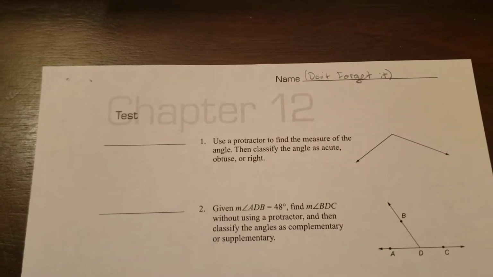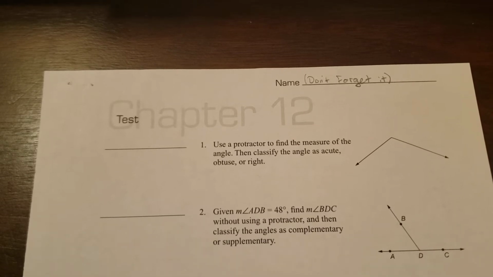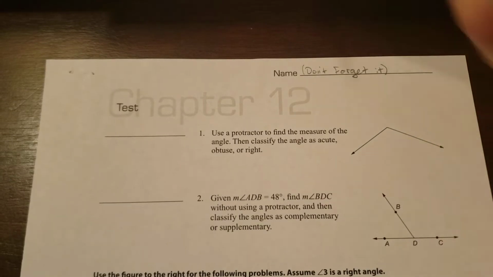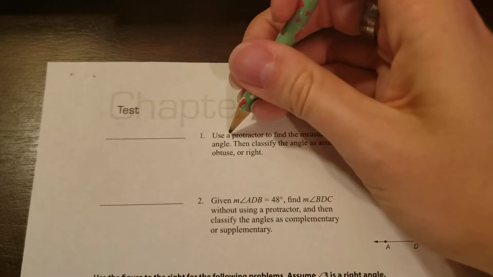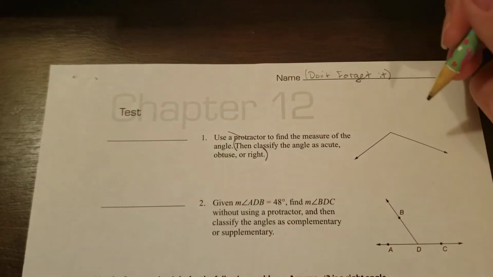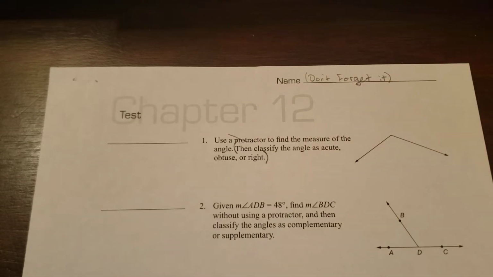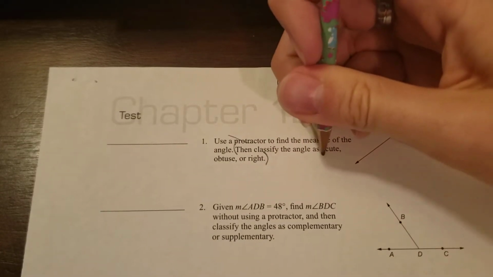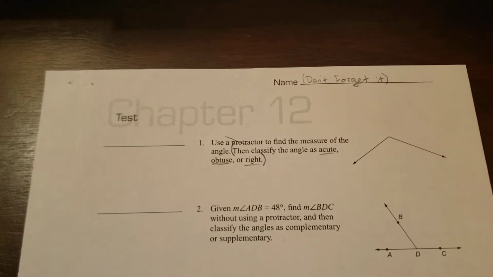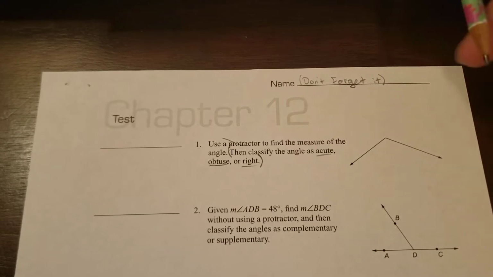So I'm probably going to answer maybe one or two per page, but this will at least have some. I'll just cover them. Number one, it asks you to use a protractor. You don't need to do that. However, you do need to answer this part of the question. I don't need the exact degrees, but tell me if it's acute, obtuse, or right angle, and you can just kind of judge this. Is it greater than 90 degrees, exactly 90 degrees, or less than 90 degrees?